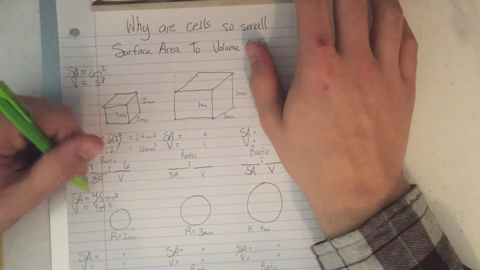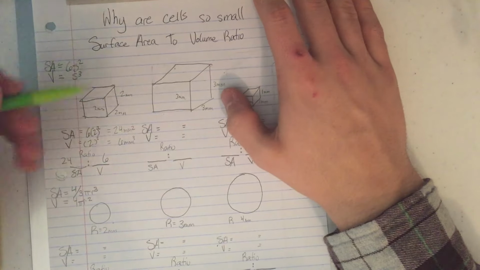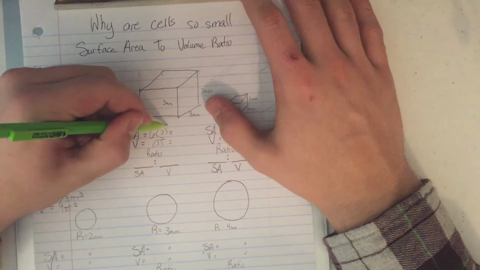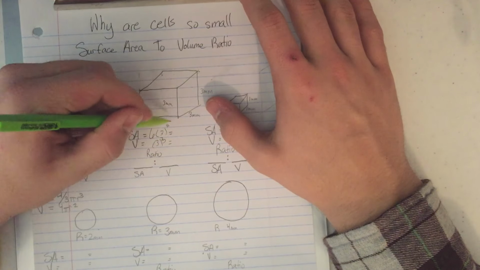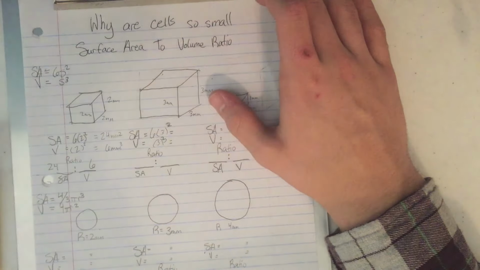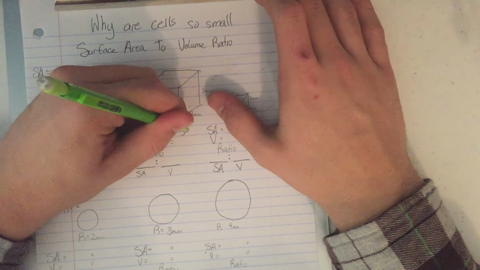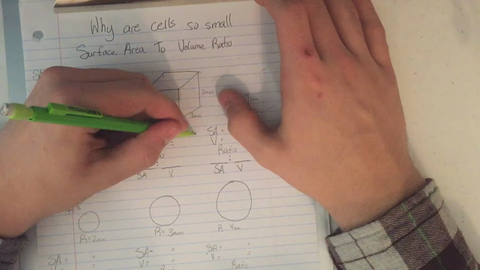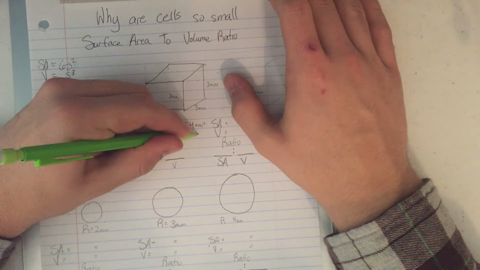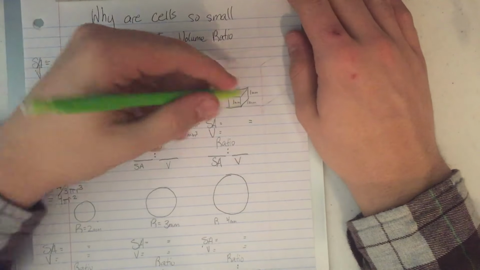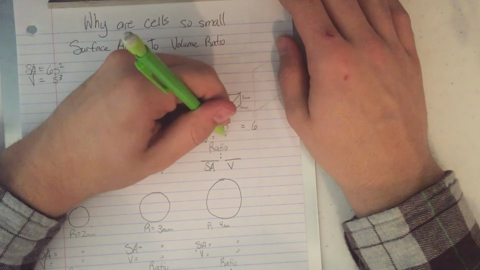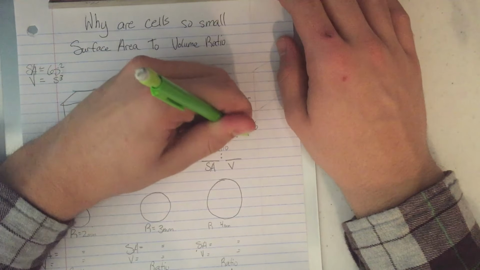Okay, and I'll reduce it down here. Same with the 3 by 3 by 3 square, cube down here, squared up here. So this is going to equal 9 times 6, which is 54. This is 3 cubed, so that's going to be 27. And then 1 by 1 here, so 1 squared times 6 equals 6. Volume, 1 cubed equals 1.